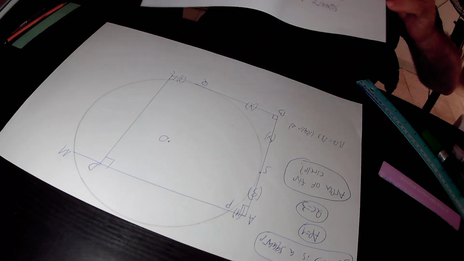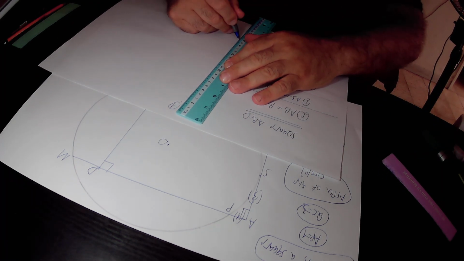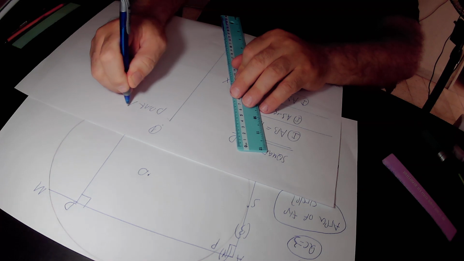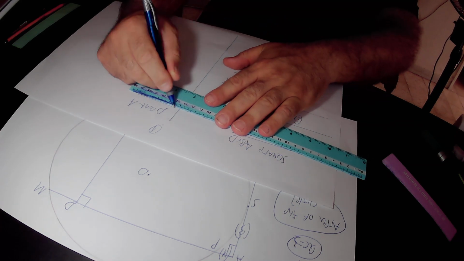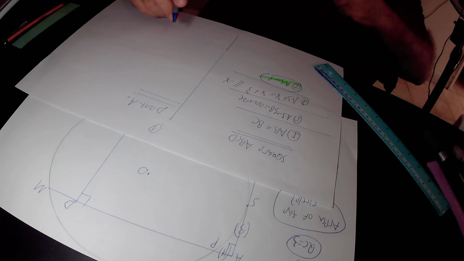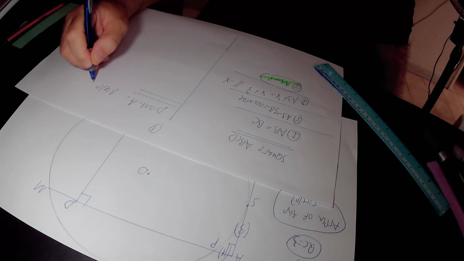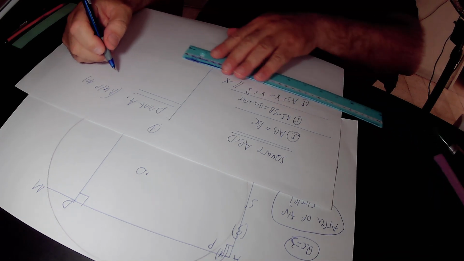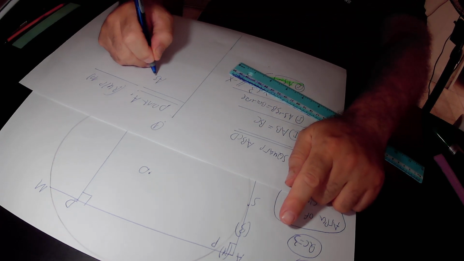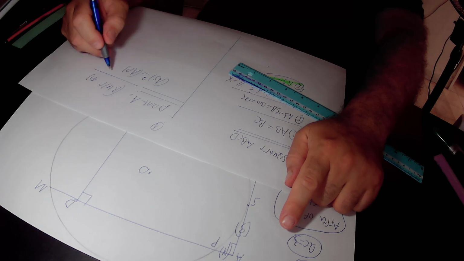So repeat again, according to rule 10, if we focus on the common example point A, the following equation will be true: AS squared equals AP times AM.